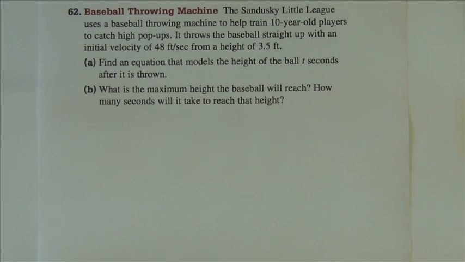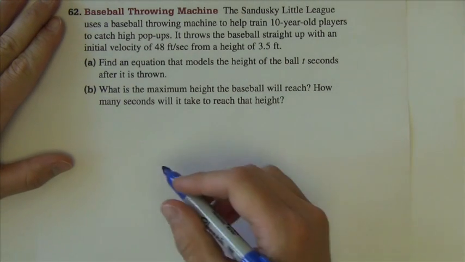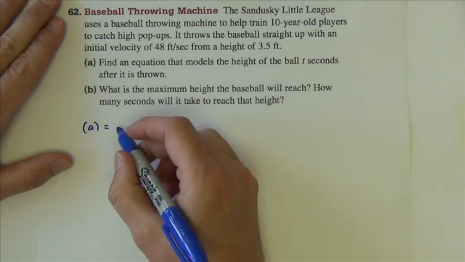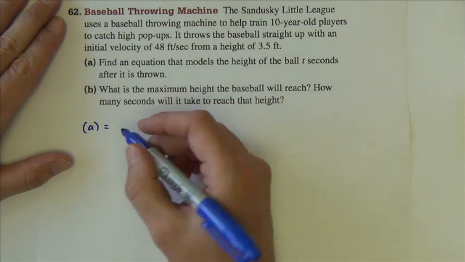The Sandusky Little League uses a baseball throwing machine to help train 10-year-olds to catch high pop-ups. It throws the baseball straight up with an initial velocity of 48 feet per second from a height of 3.5 feet. Find an equation that models the height of the ball t seconds after it is thrown. So it's in feet, so we're going to use the negative 16 one.